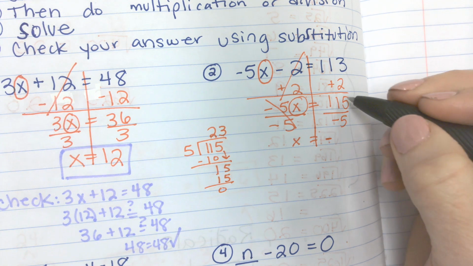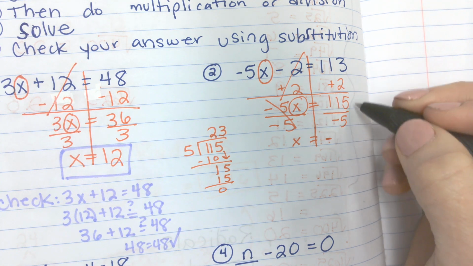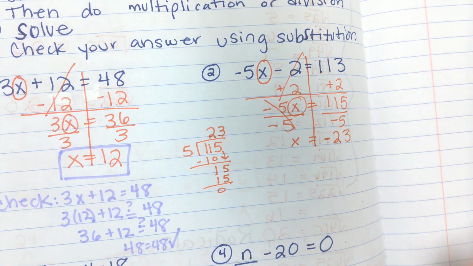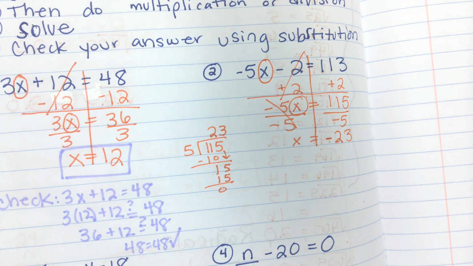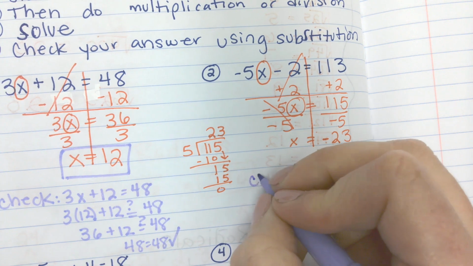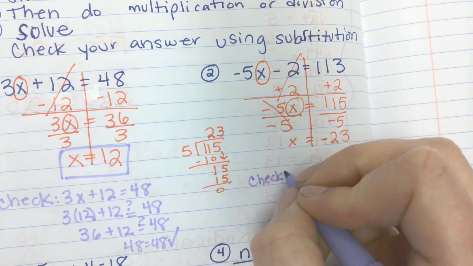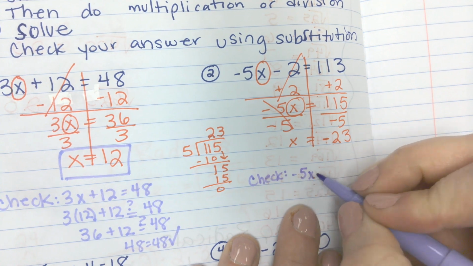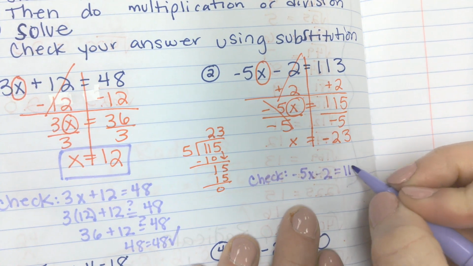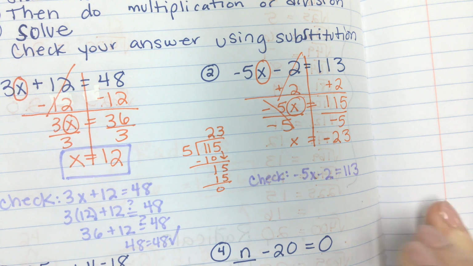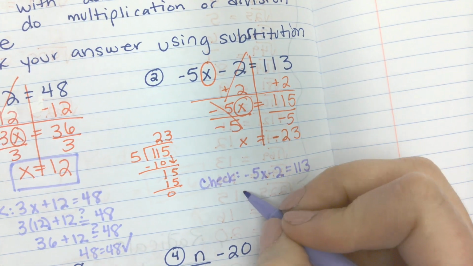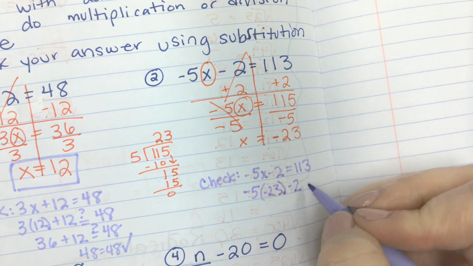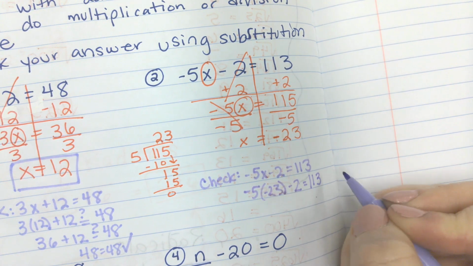23. But remember what I said, if there are different signs and you're multiplying or dividing, you get a negative. So this is negative 23. But just like last time, we have to check our work. Negative 5x minus 2 equals 113. So negative 5 times a negative 23 minus 2 equals 113, question mark.